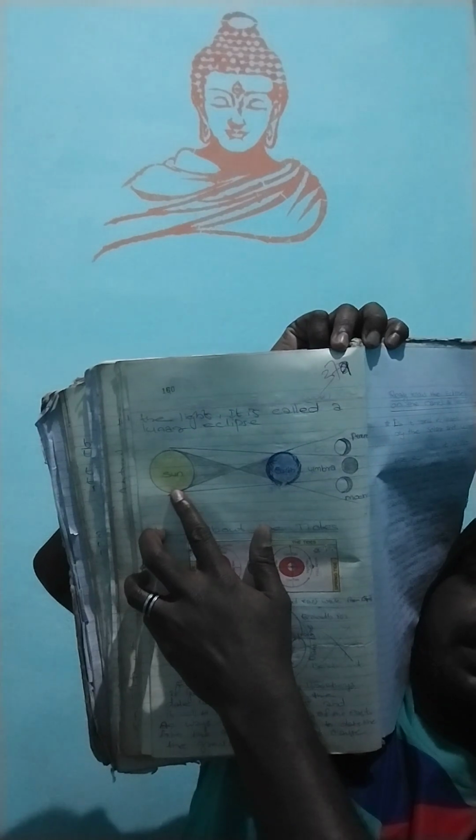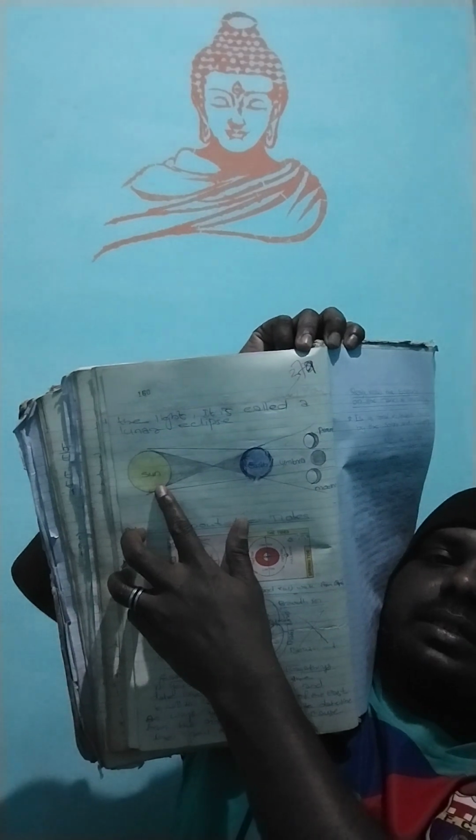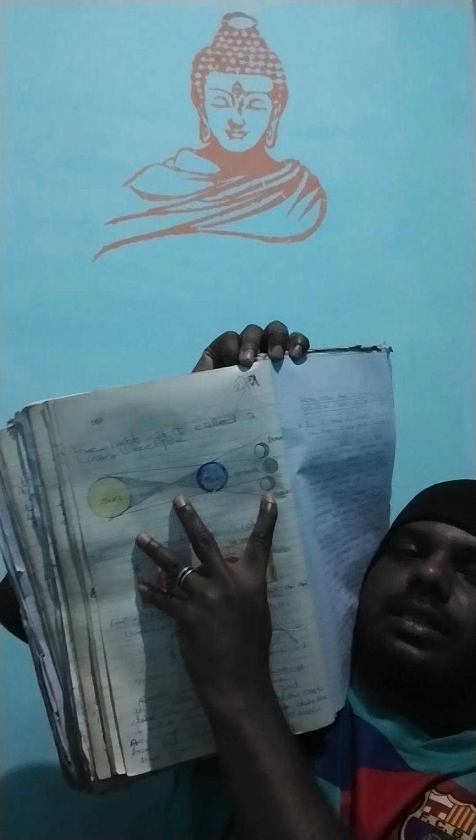Here is the picture of the graph of the lunar eclipse: the sun, the earth, the moon.